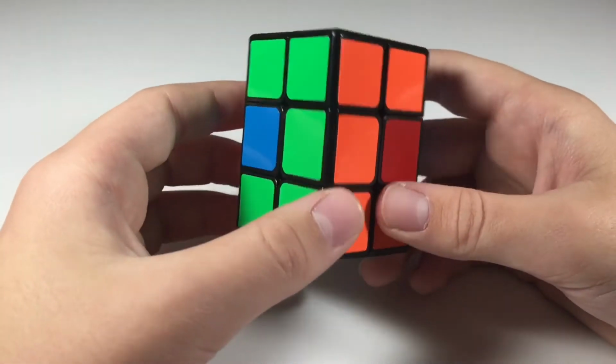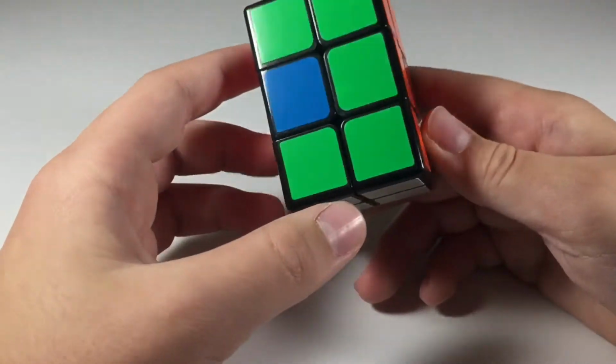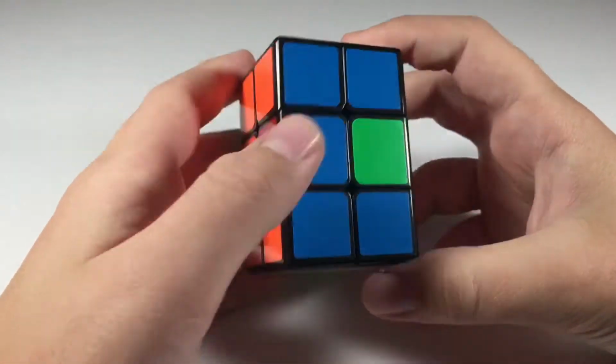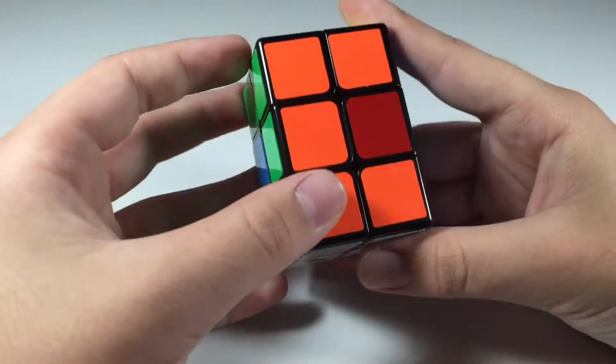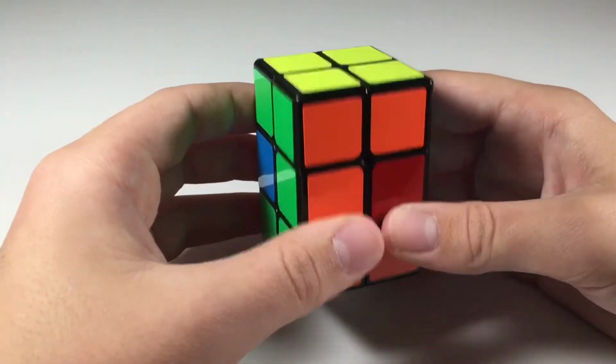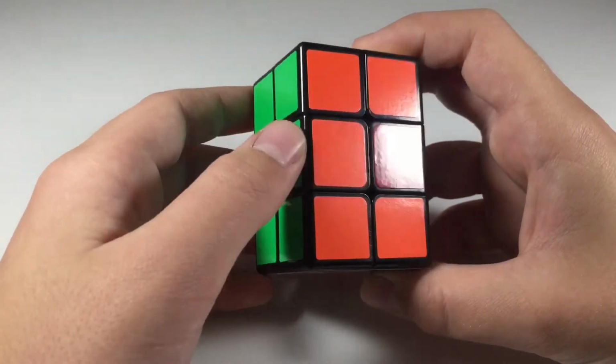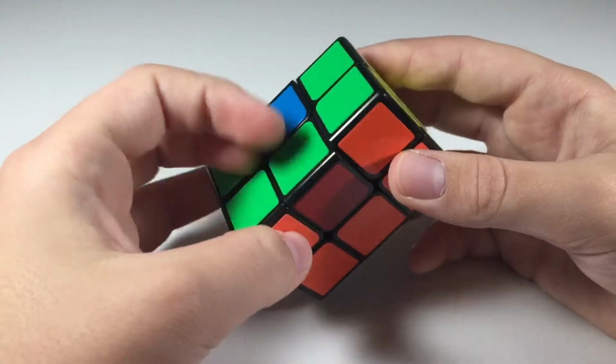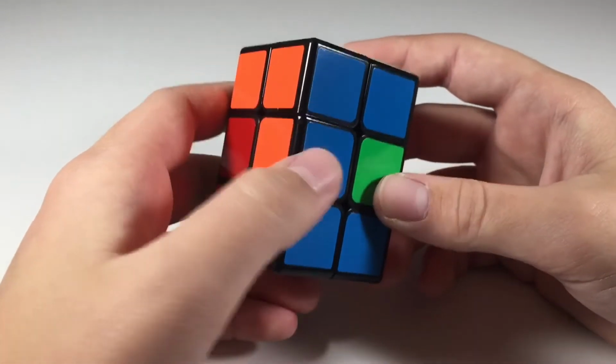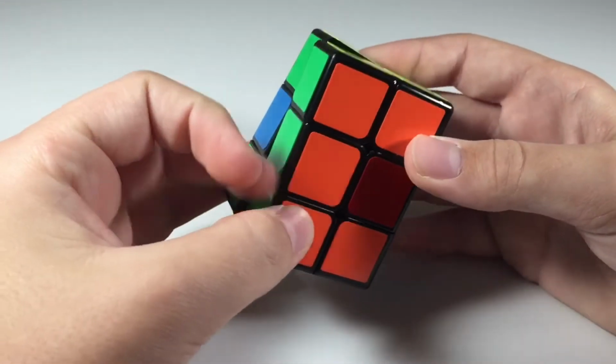This last case is where you have a diagonal switch on the equator, and this is a bit more annoying, but it's still pretty simple. You can put a solved piece, and you can do it with different solved pieces, like this could be a solved piece, this could be a solved piece.